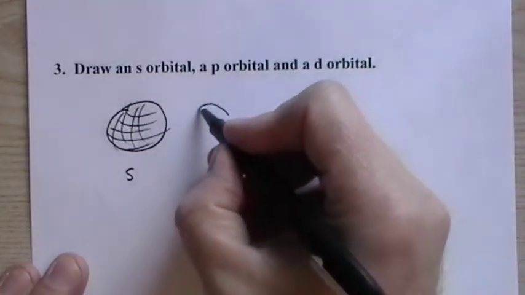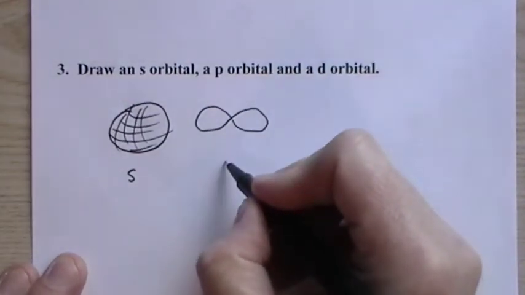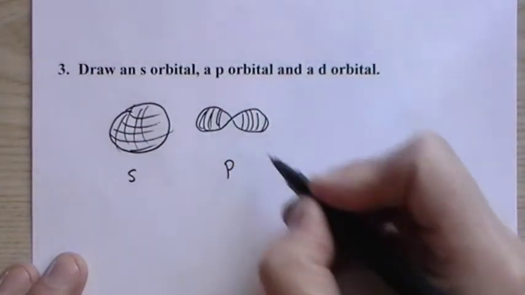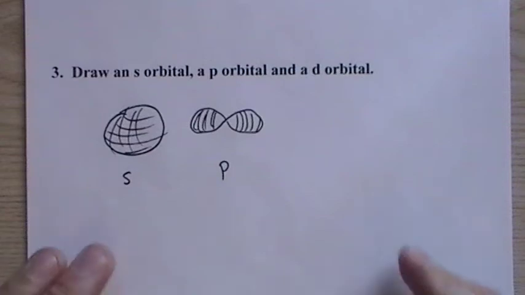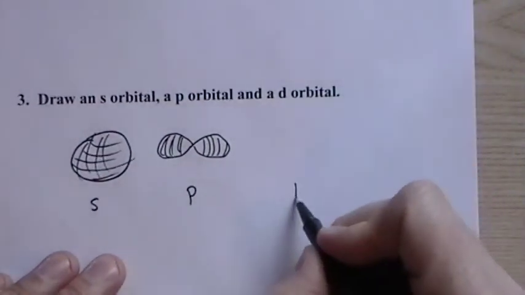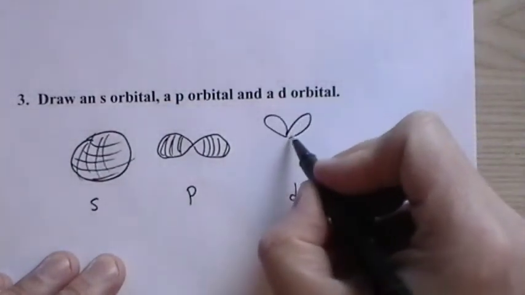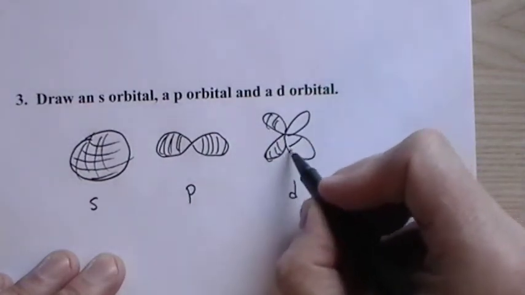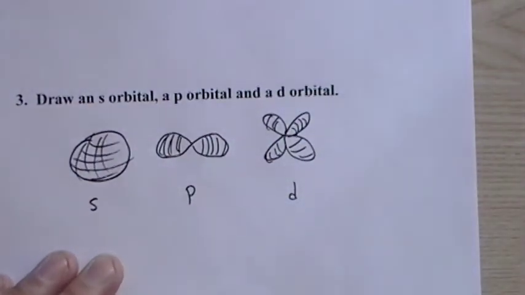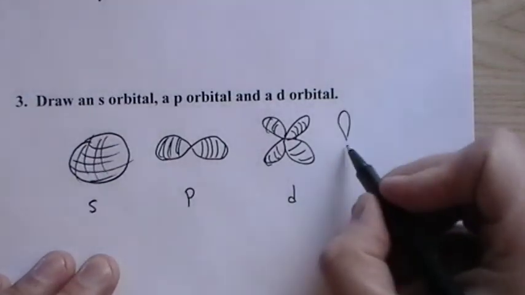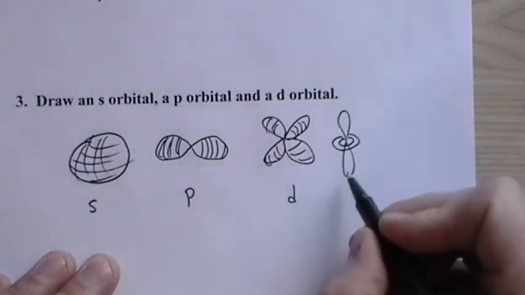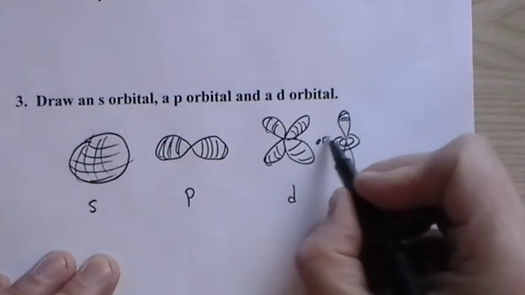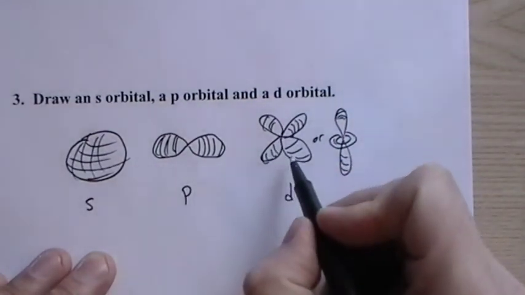P is a dumbbell shape, and it's also three-dimensional. It's like two balloons stuck together. And then the d orbital is like four balloons stuck together. It looks like a four-leaf clover. And then there's one that has a different shape to it. But if you draw this, that's fine. The other d orbital looks like this. It's a little tricky, kind of cool-looking one, but the other five look like this.